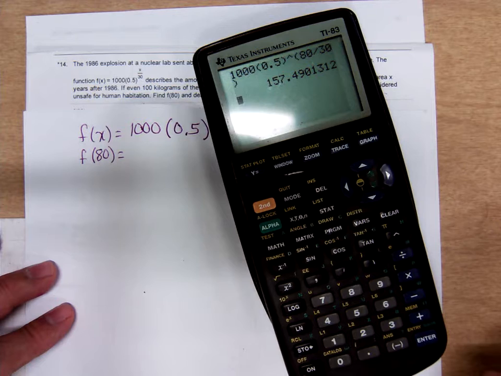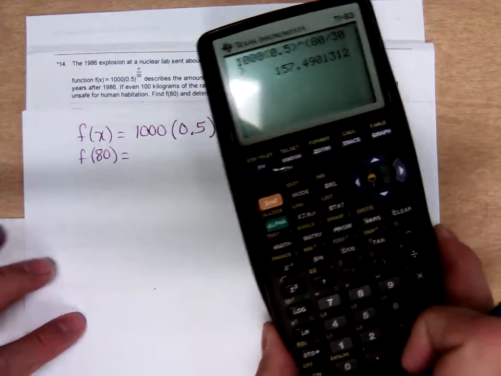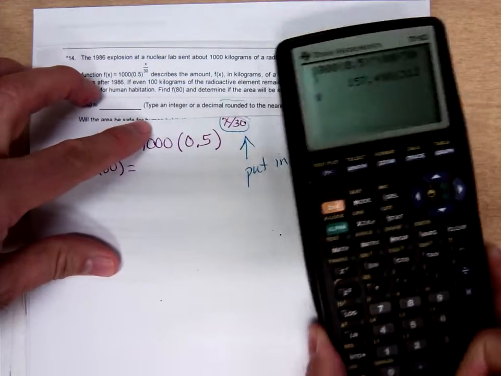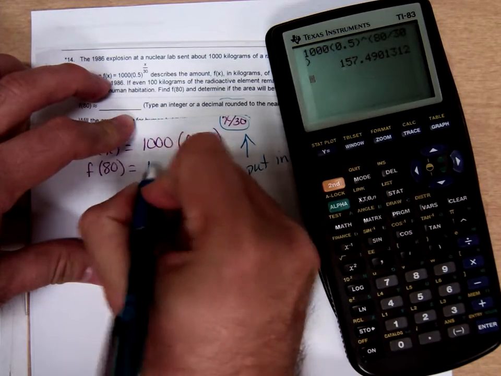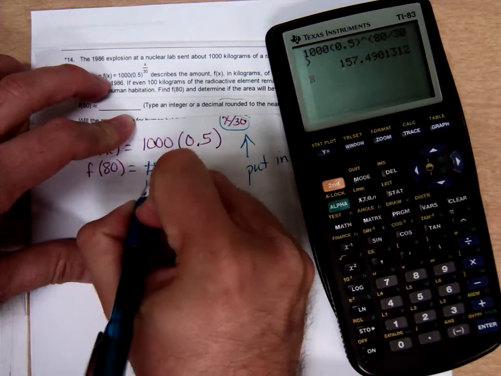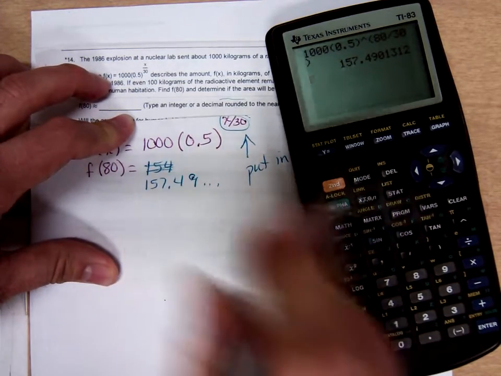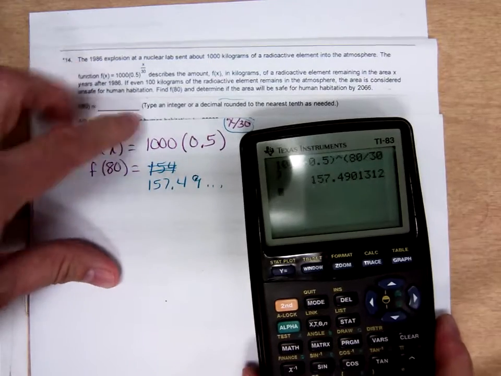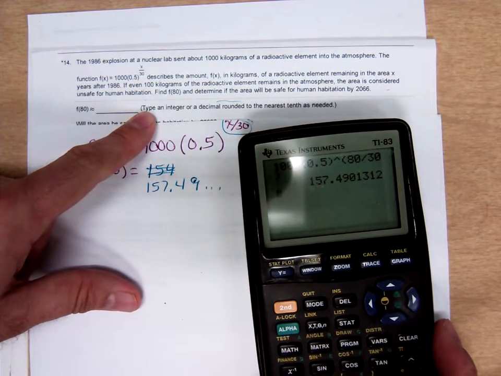So 157.49. I wonder how we're told to round this. Let's look and see. The instructions say type an integer or a decimal rounded to the nearest tenth.